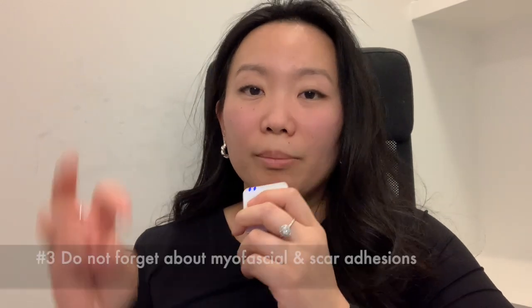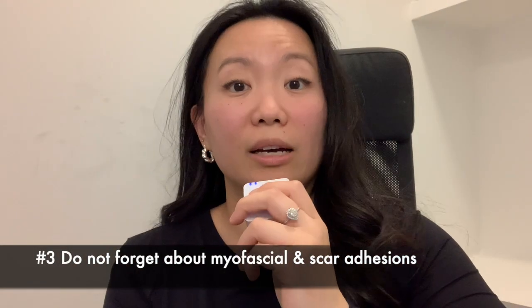Okay, number 3. Guys, please don't forget to assess for any scar tissue adhesions and myofascial restrictions. And this one is so often missed and is a relatively easy treatment path. So how would you assess?